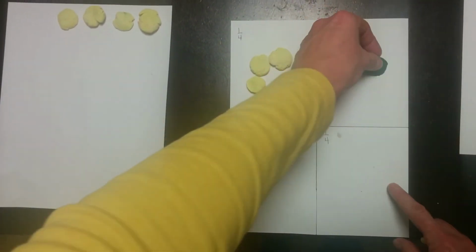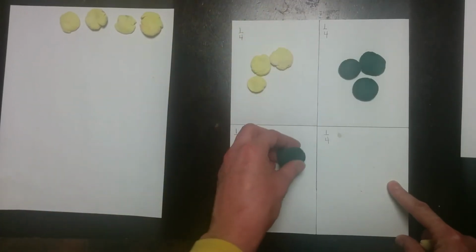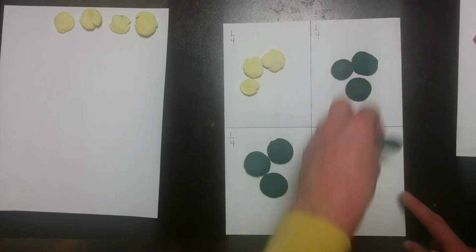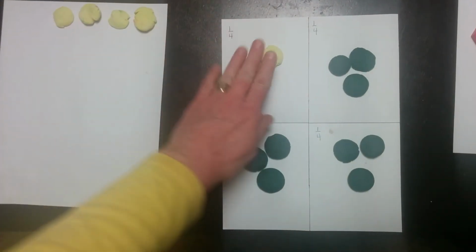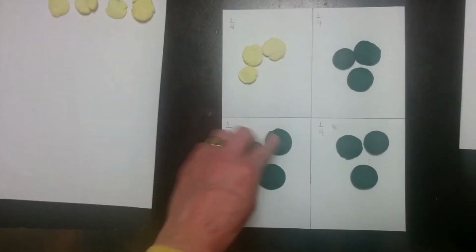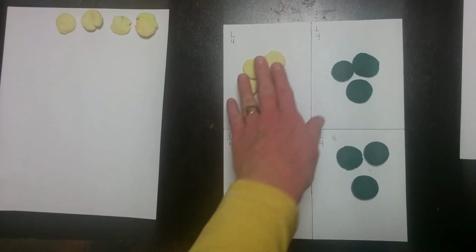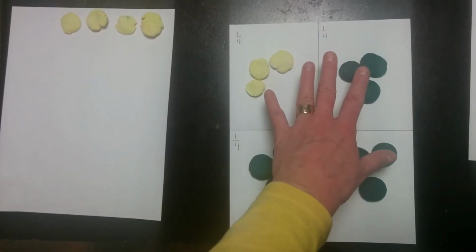It's a set of 12, so we're going to put an equal number of circles into each 1/4 segment of the region. And so now we have 3/12. Our whole is 12/12. 3 of the pieces are yellow, so 3/12 is our fraction.